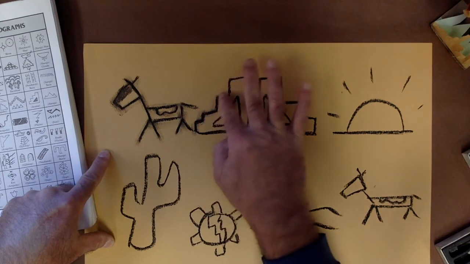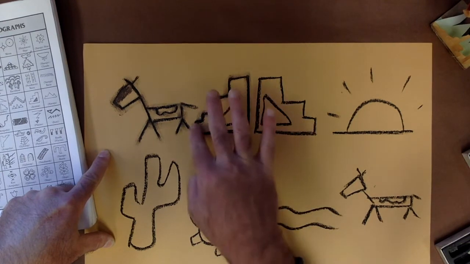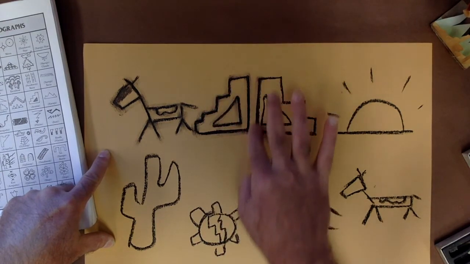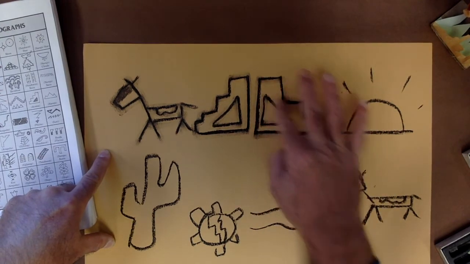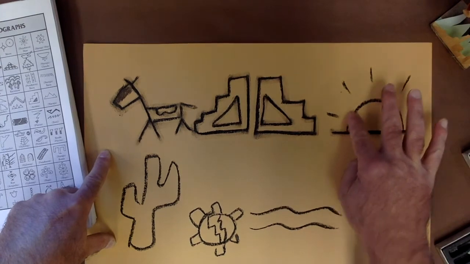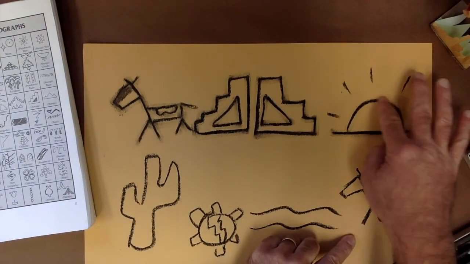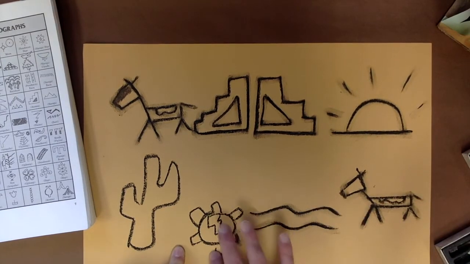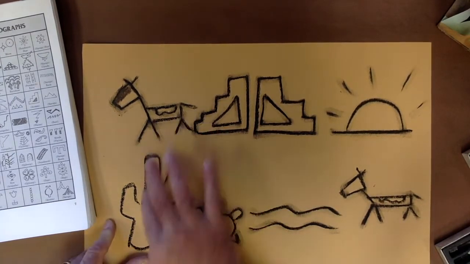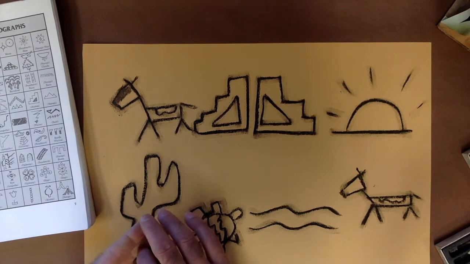Because if Native Americans would have drawn this on a rock, it may be smeary or smudged. So I'm trying to smooth out my lines. And now I'm going to go back in and add the color.